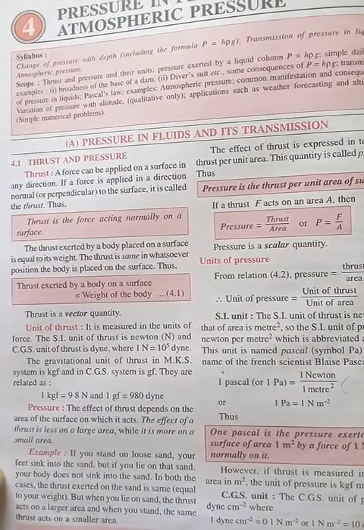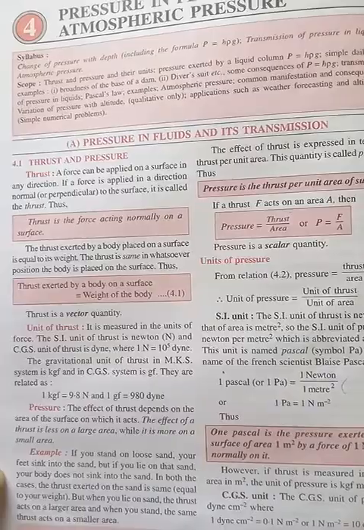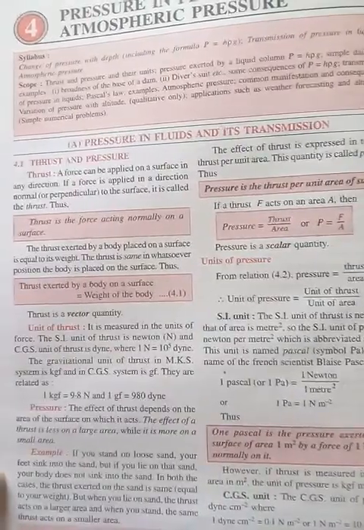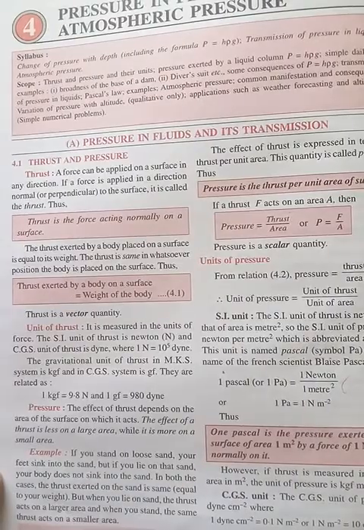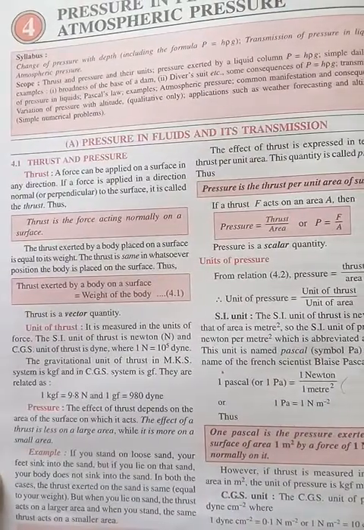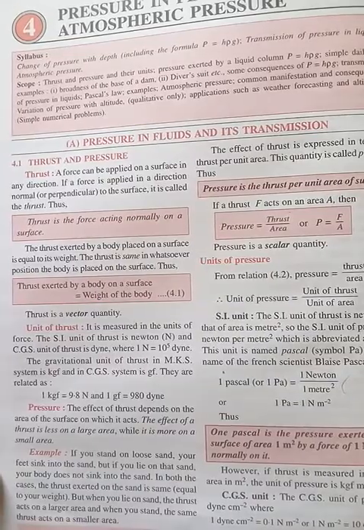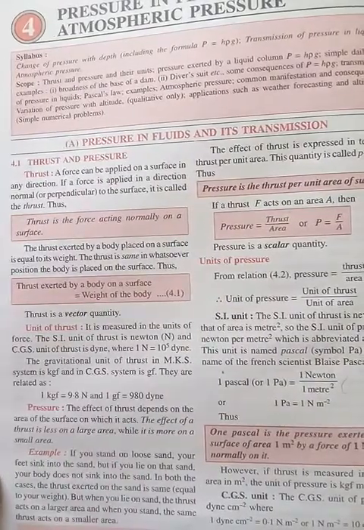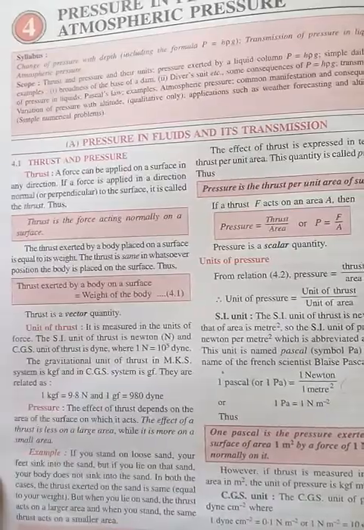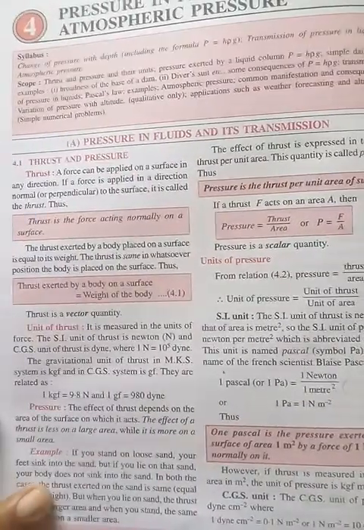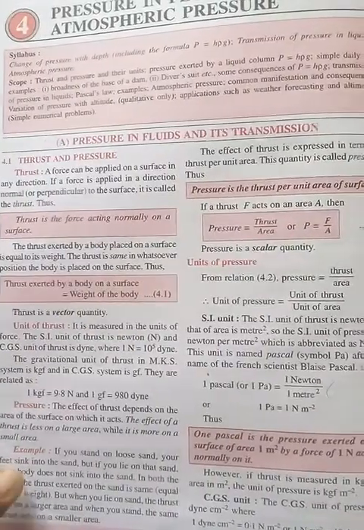But if you lie down, your weight remains the same, but since you're lying on a larger surface area, the pressure will be less. Since the area is more, the pressure is less, for the same thrust, because your weight does not change. Now they are giving you small examples. We'll be talking more and more of examples of this.